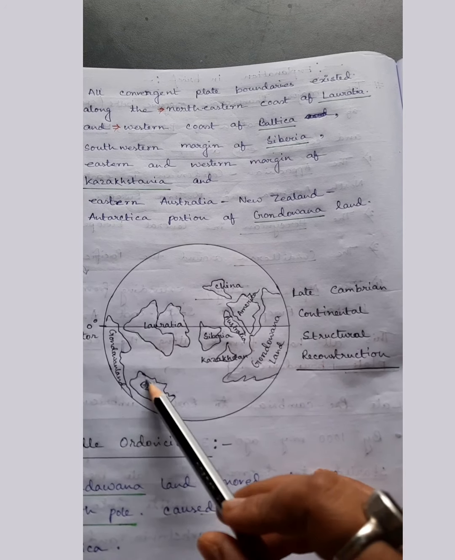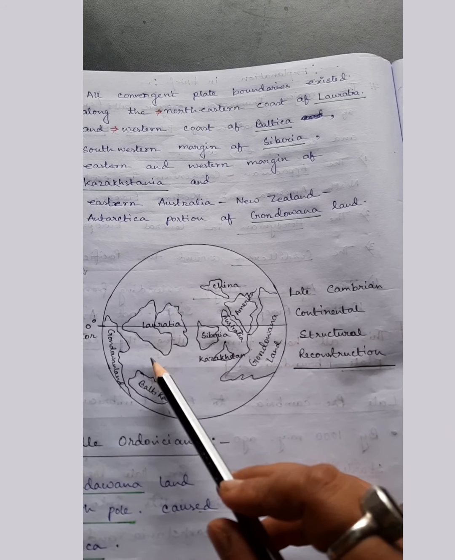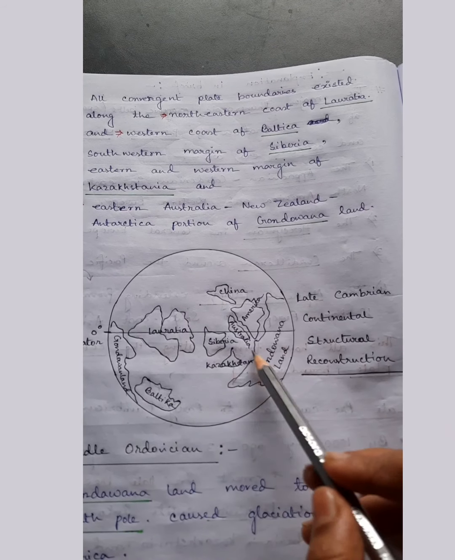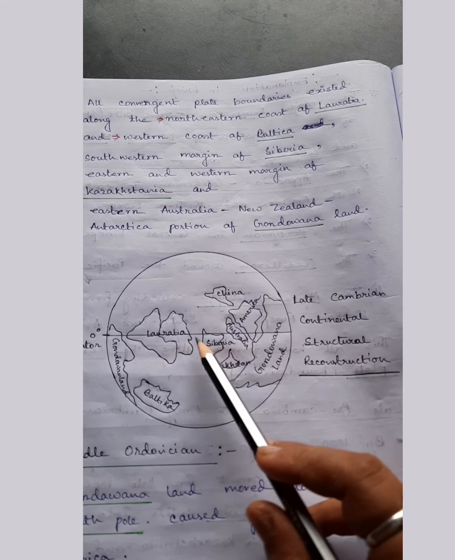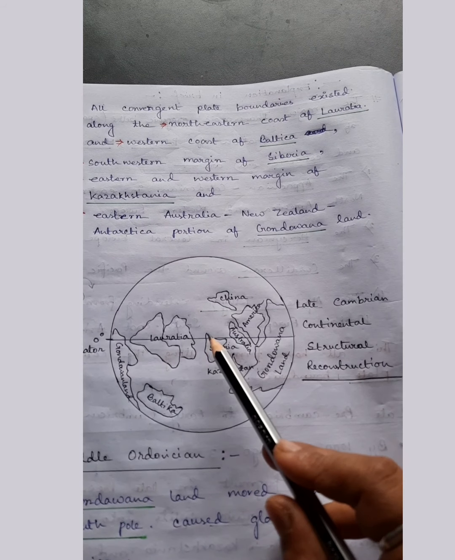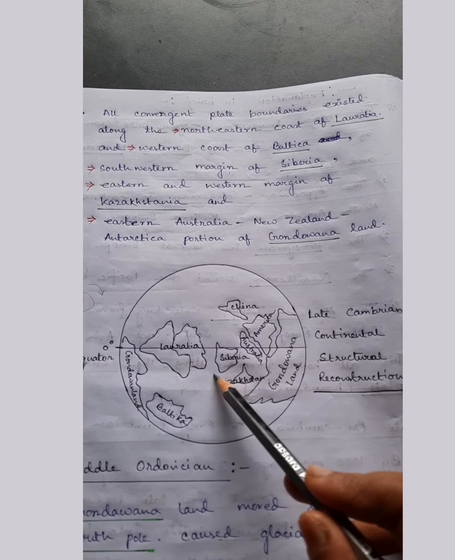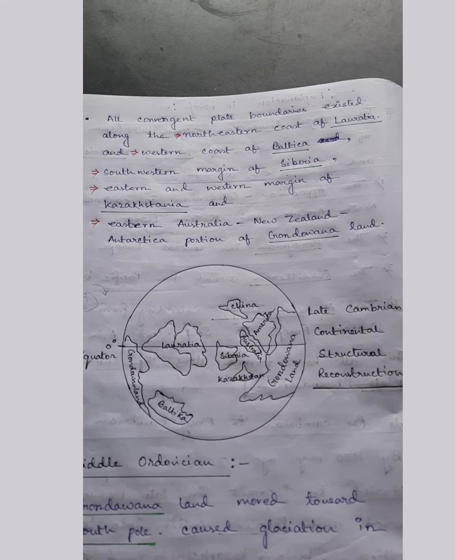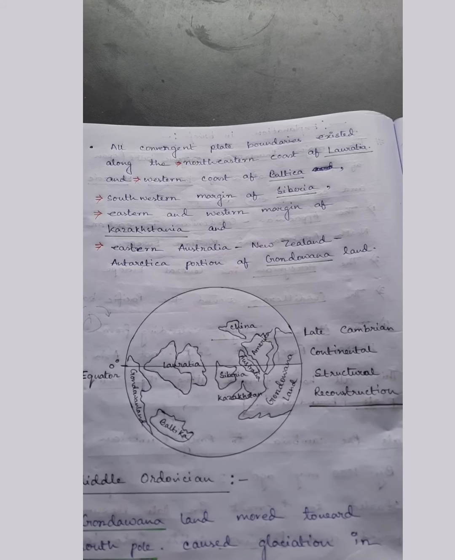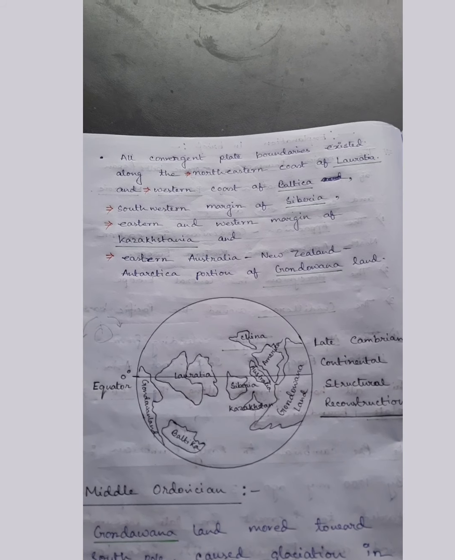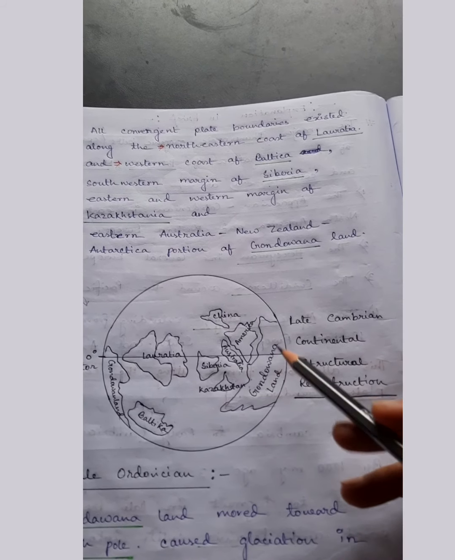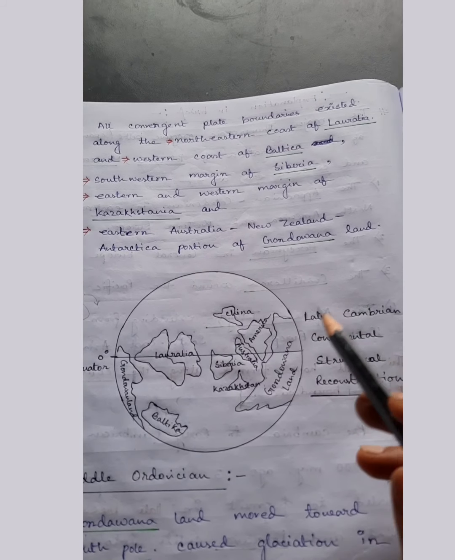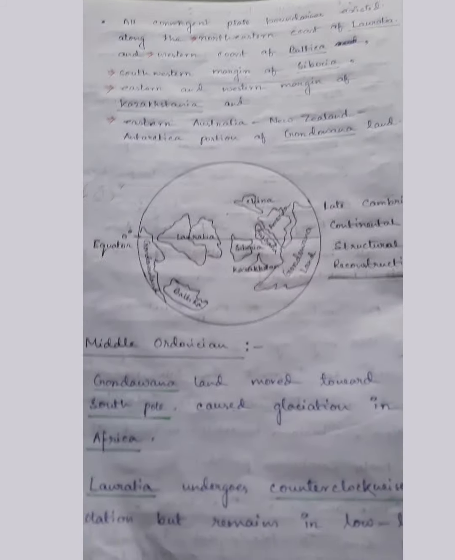Then the western coast of Baltica, along this region. Then the southwestern margin of Siberia. Then the eastern and western parts of Kazakhstania, and eastern Australia, New Zealand and Antarctica portion of Gondwana land. Here another orogenic belt, or convergent plate boundary, is situated.